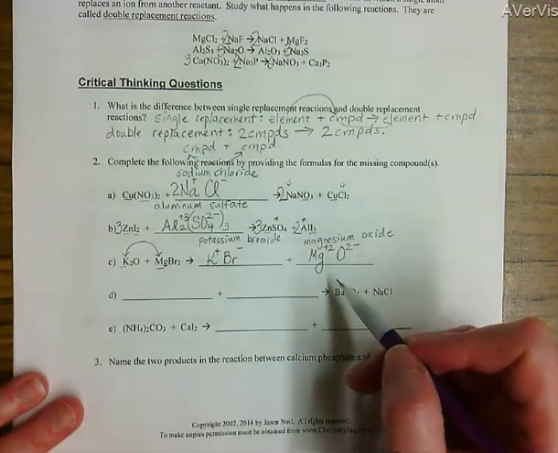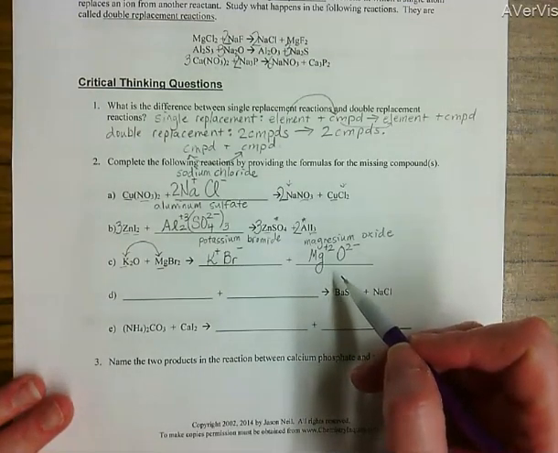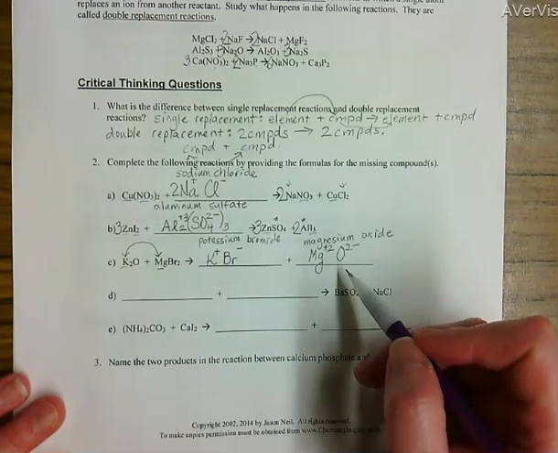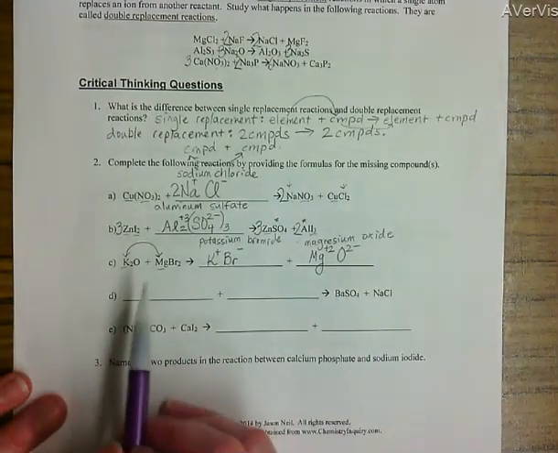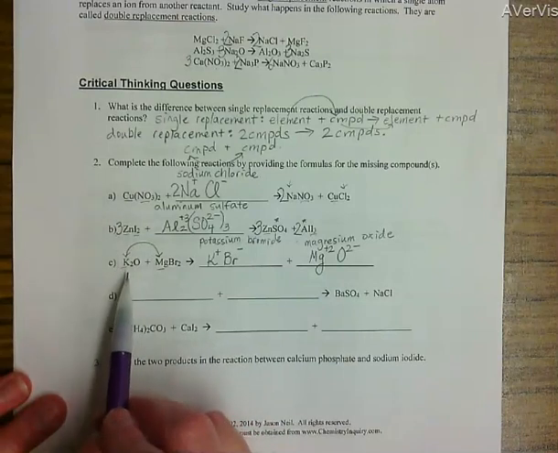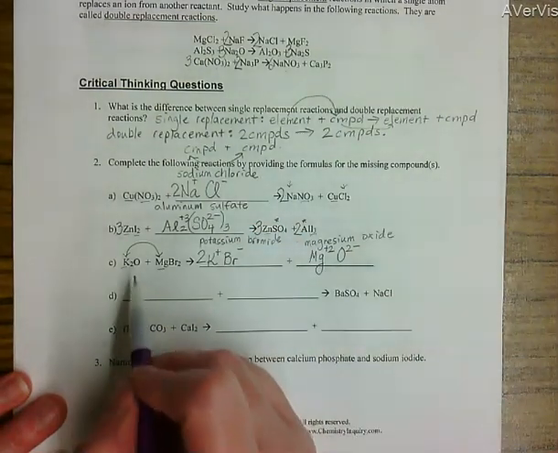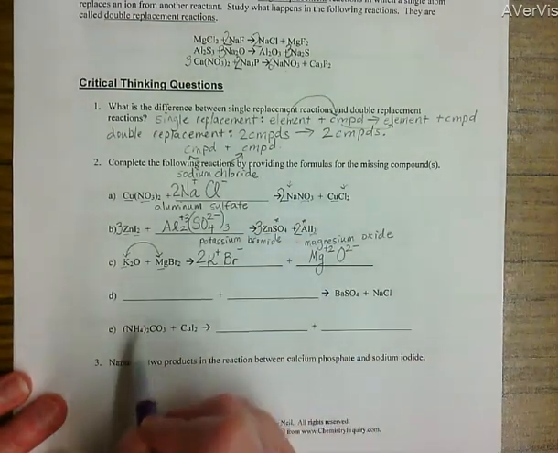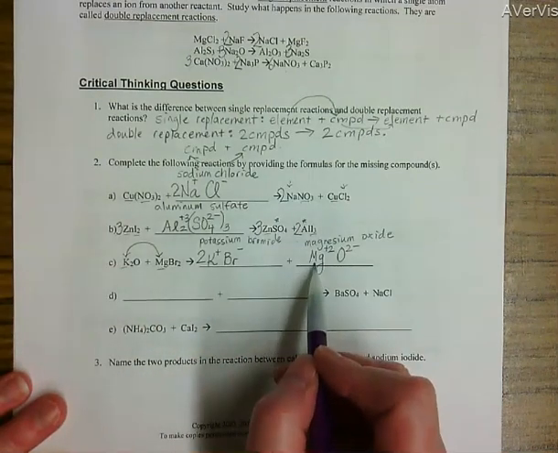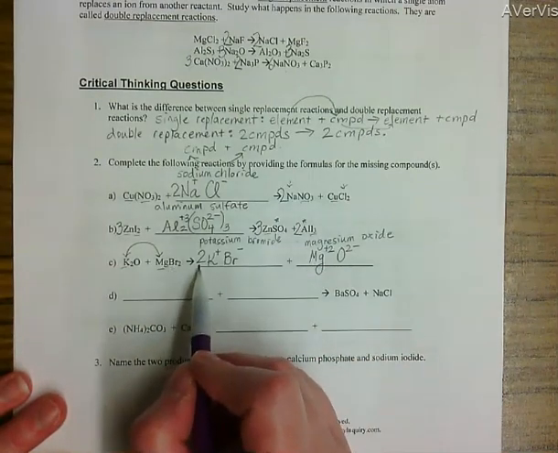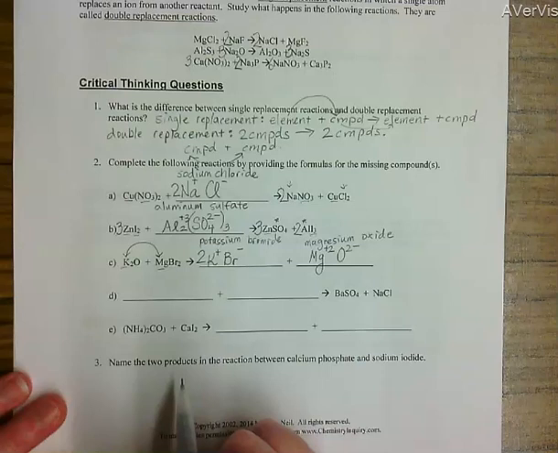Again, I could crisscross down those 2's, but then I'd have to reduce it anyway, so I'm just not going to crisscross them down. So now I'm ready to balance this. 2 potassiums, 1 potassium. I need a coefficient of 2 in front of potassium bromide. 1 oxygen, 1 oxygen. 1 magnesium, 1 magnesium. 2 bromides, 2 bromides. It is now balanced.